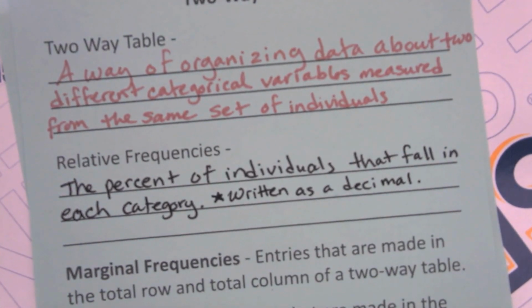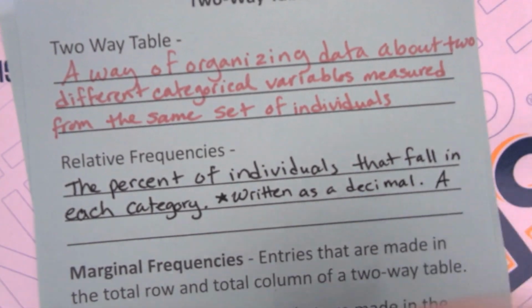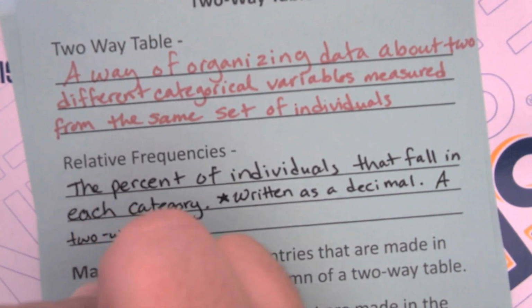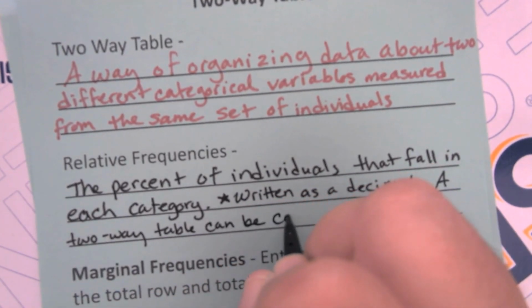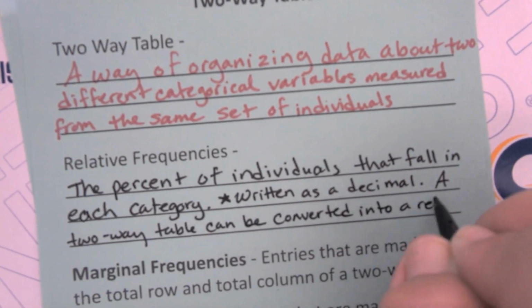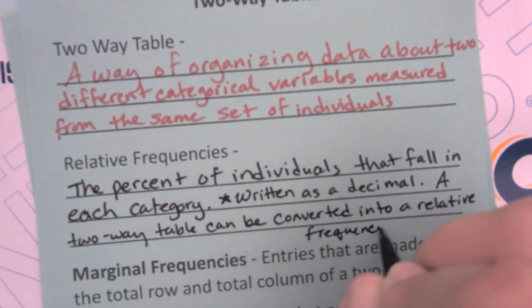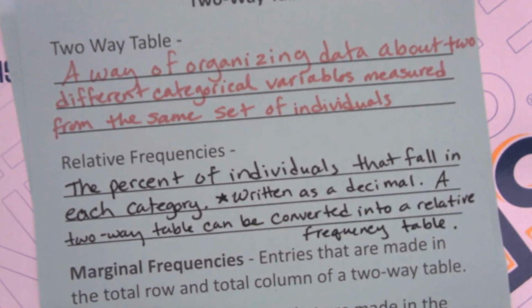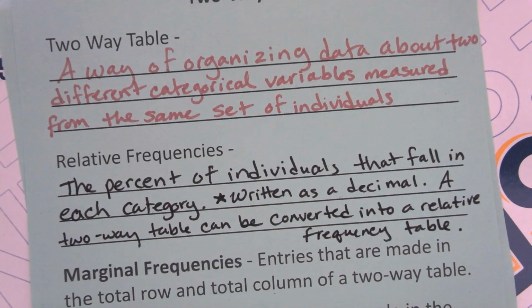And then another important piece is that we can actually take a two-way table and convert it into a relative frequency table. So a two-way table can be converted into a relative frequency table. And we're going to actually do that on the next page together. But for now we're just going over these words.